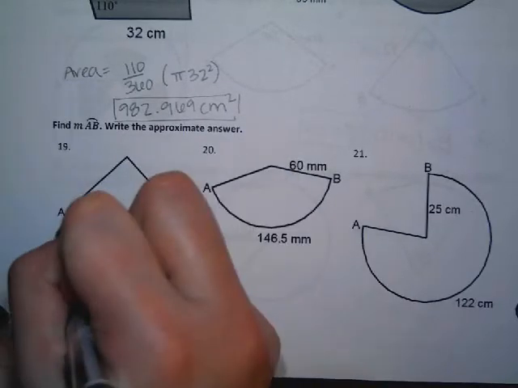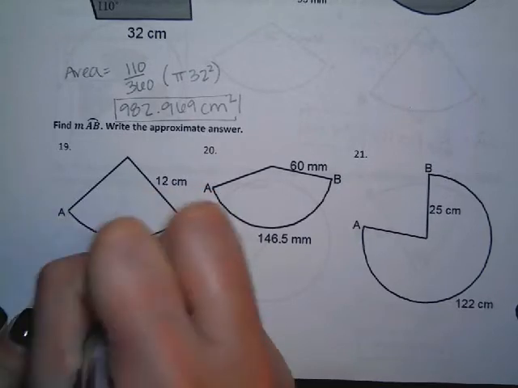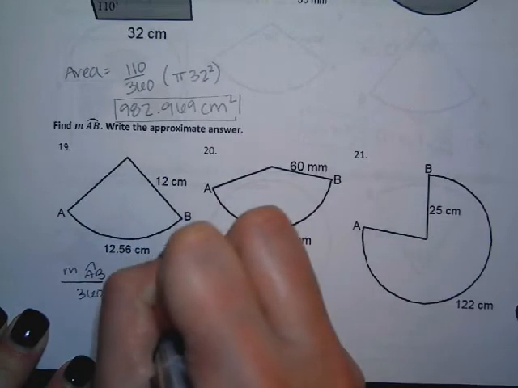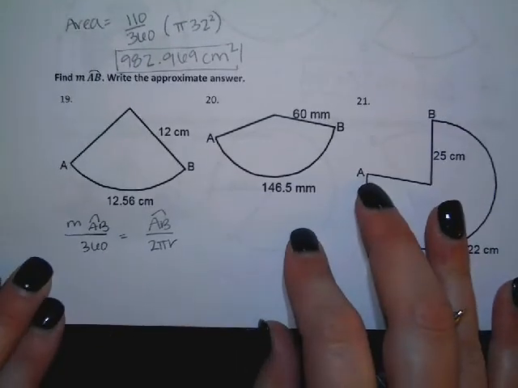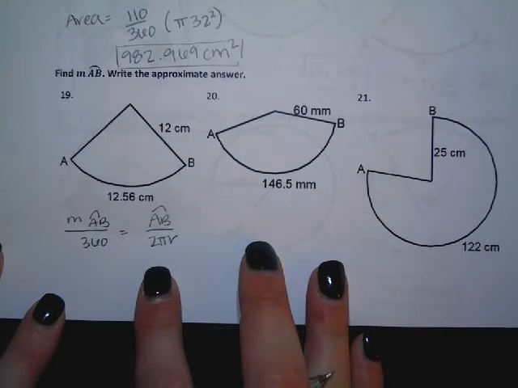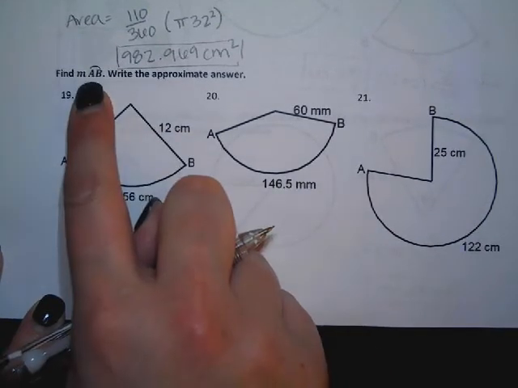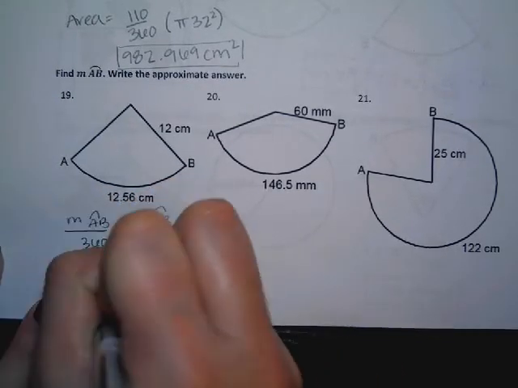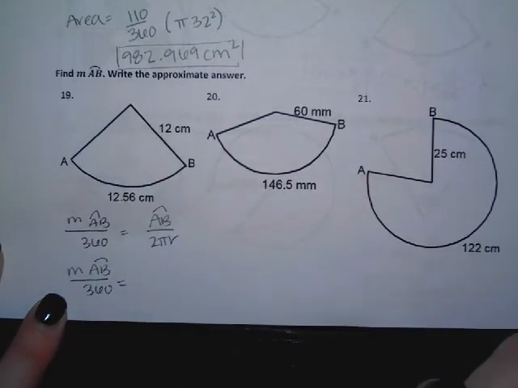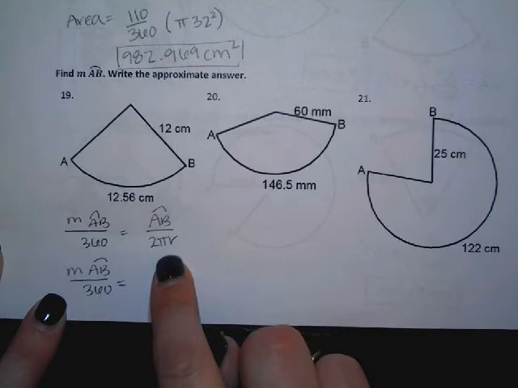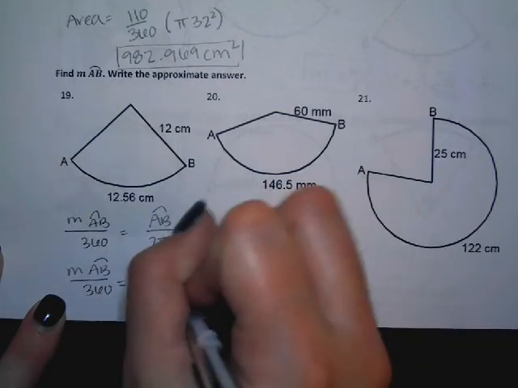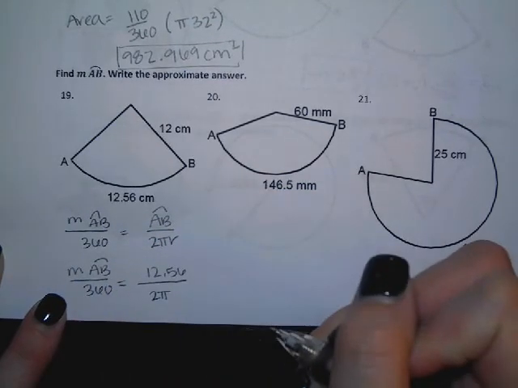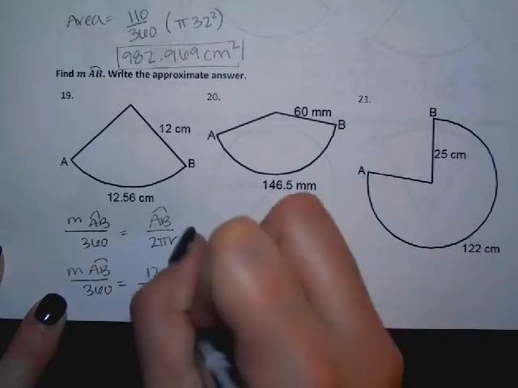So I'm going to say measure of arc AB divided by 360 equals the length of AB divided by 2 pi r. And what I'm going to do is fill in as much information as I can. Measure of arc AB is what I'm actually solving for, so I don't know what that is. So the length of AB is 12.56 divided by 2 pi times 12. Okay.